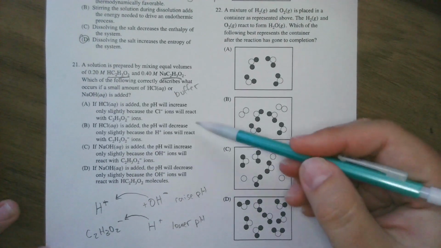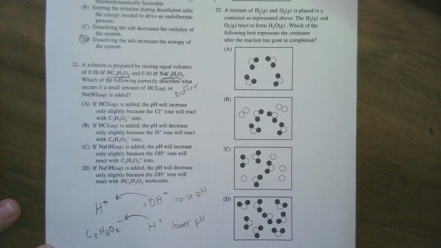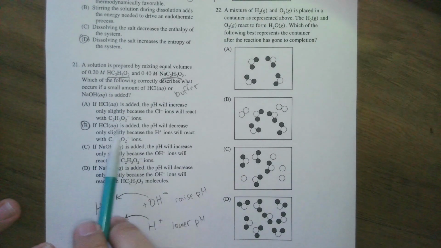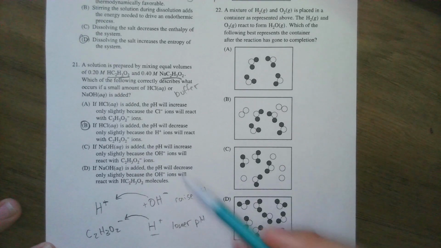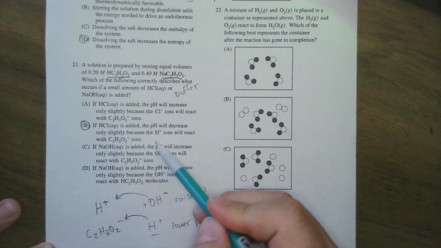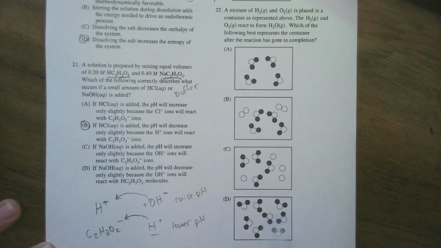And I just have to pick the answer choice that matches with this idea here, which can be kind of hard to read through. Our answer is B, though. If HCl is added, so if H is added, the pH will decrease, it will get lower, only slightly, because the H plus ions will be able to react with the C2H3O2 ions. Right? The H plus ions will be able to react with the conjugate base I already have.